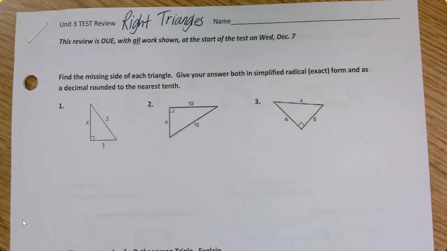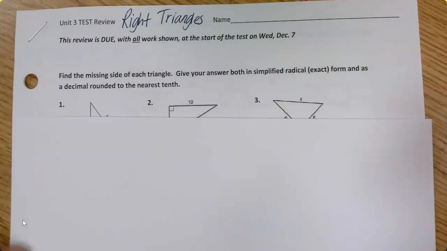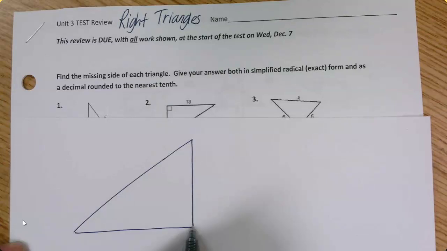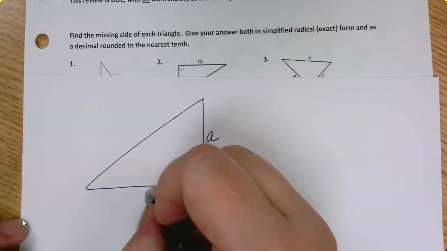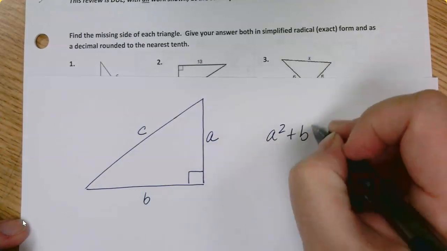And when we're working with right triangles, we almost always start with the Pythagorean theorem. Good old Pythagorean theorem. Remember, it is only true for right triangles. It's a relationship between the side lengths of the triangle. Very often we call them A, B, and C, and we say A squared plus B squared equals C squared.